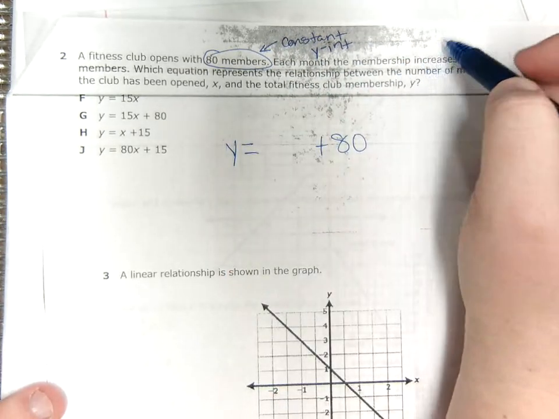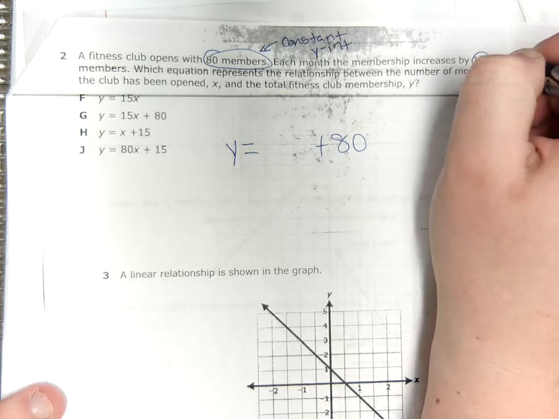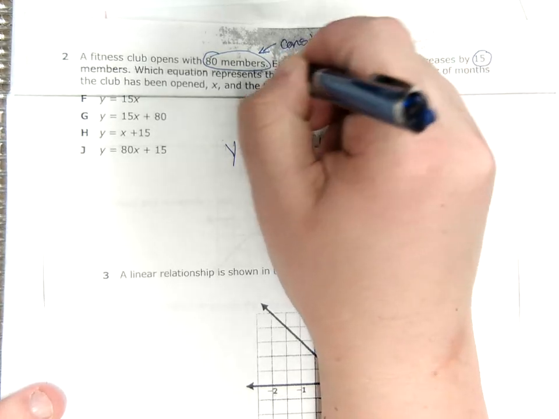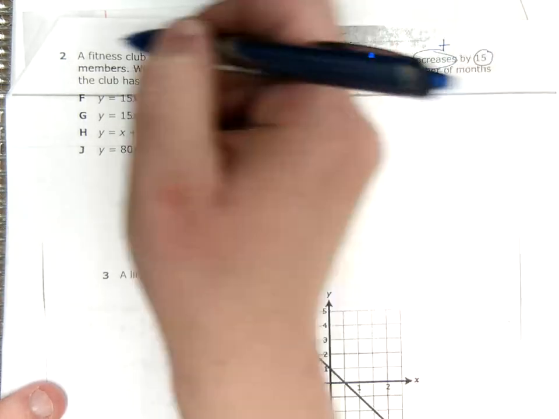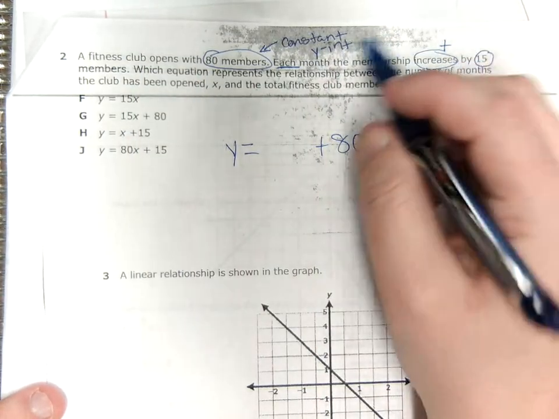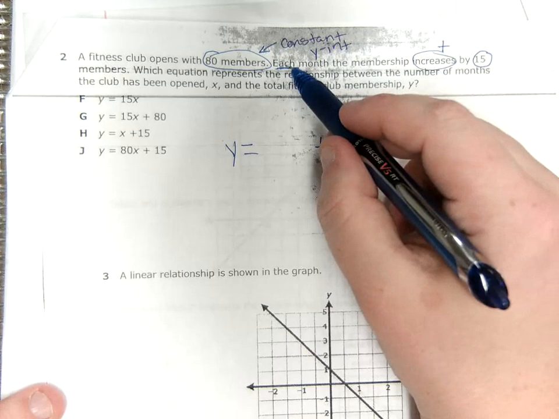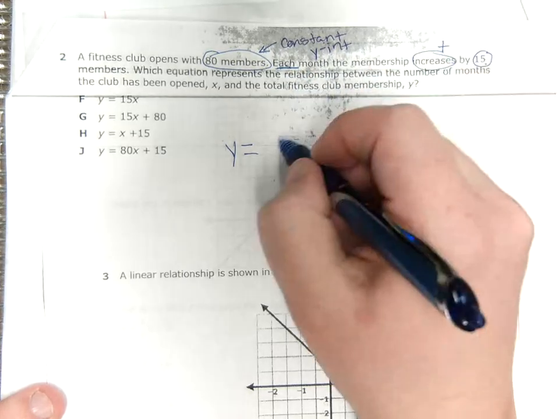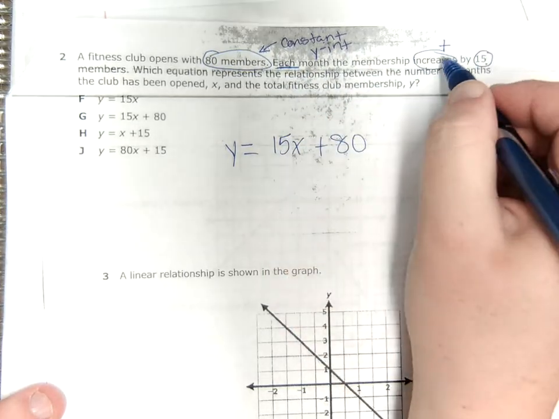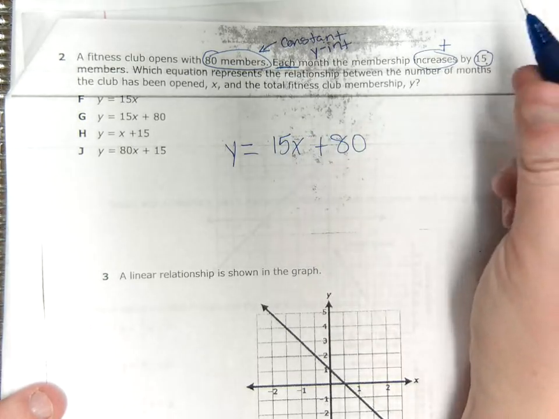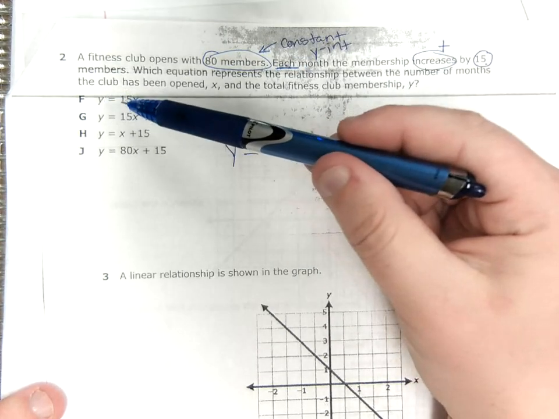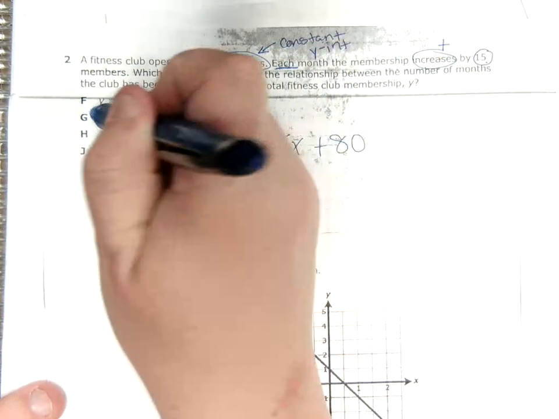Each month, the membership increases by 15 members. So each month, look, there's that each. It increases. That's a plus by 15 members. Okay. So with that each, remember if you see per, each, or every, we're going to put that with the x, 15x. And because it increases, that would be a positive, not a negative. Okay. So it would be y equals 15x plus 80.